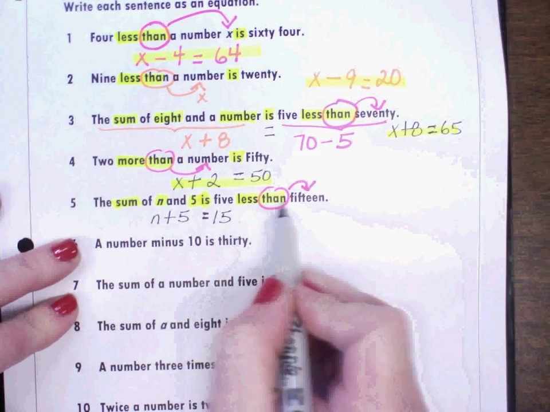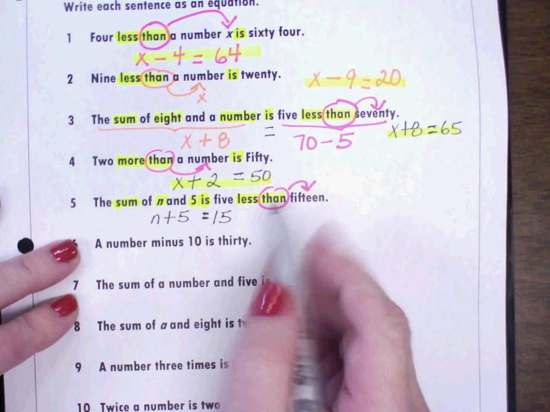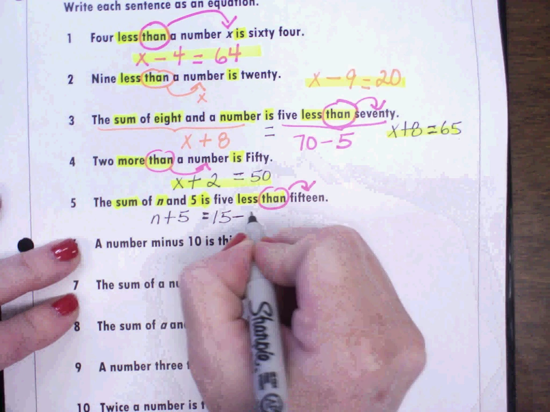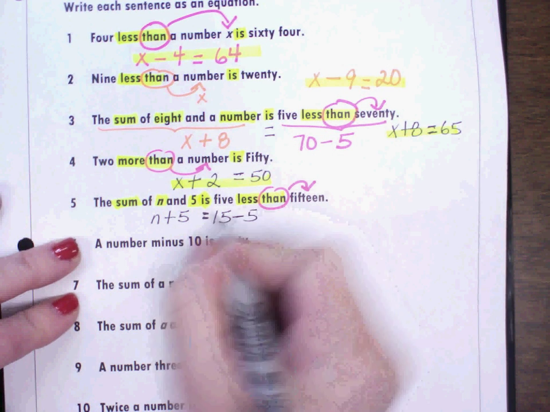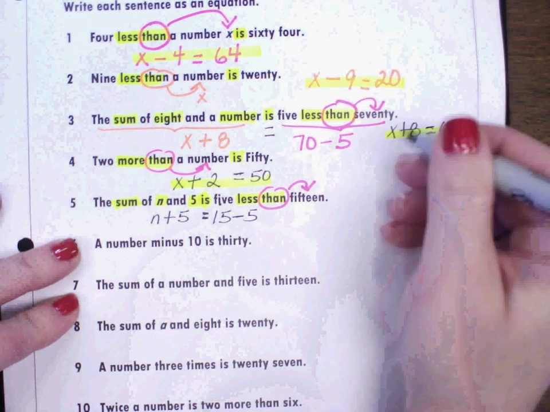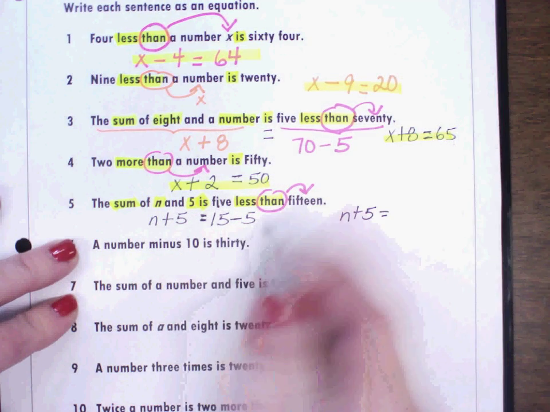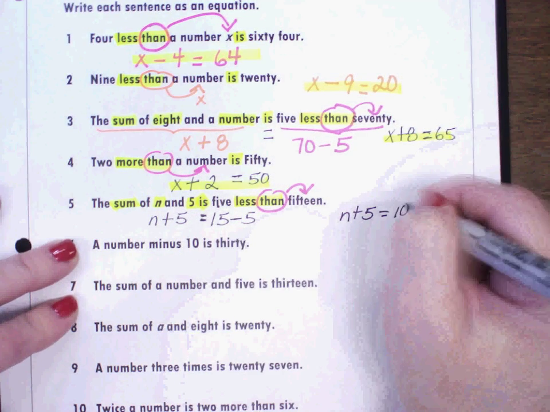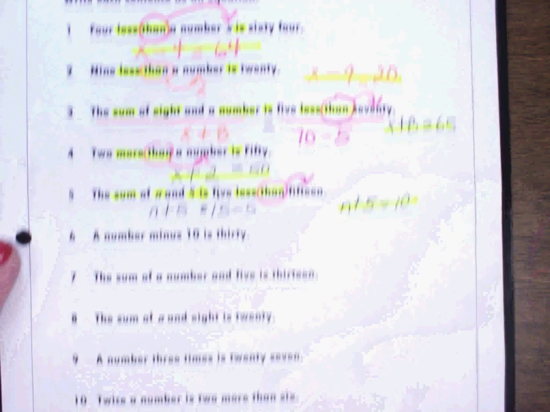15 goes first. Less than means what? Subtraction. Take away how many? 5. It's right there, 5. All right, so that's my equation. N plus 5 equals, what is 15 minus 5? 10.